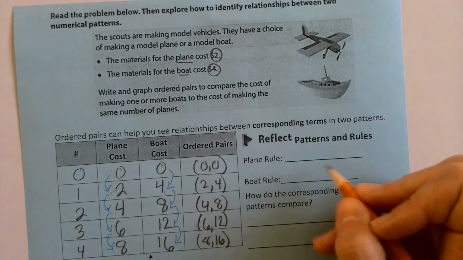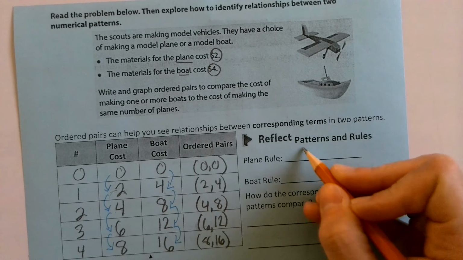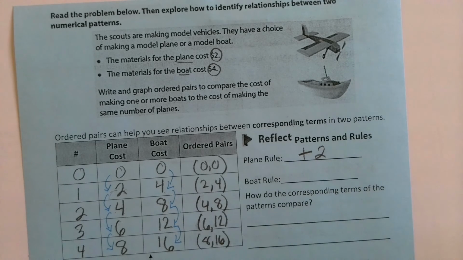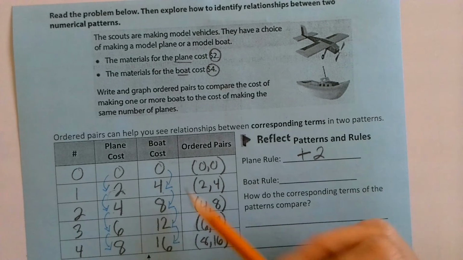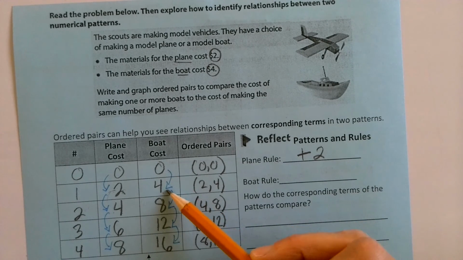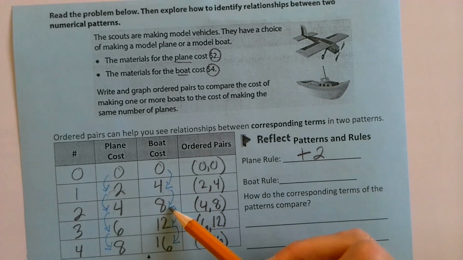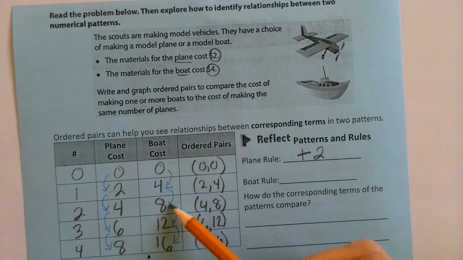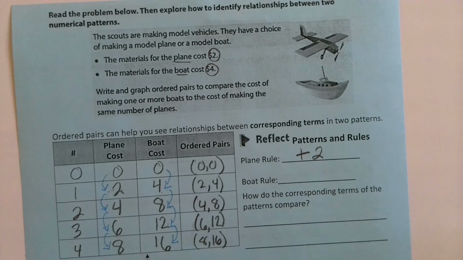So when we write down the rule, we always put what operation's happening and then what number is happening with the operation. So this is a +2 rule. Now what about the boats? So the boats go from 0 to 4 to 8. Now remember, it has to stay the same. This is the same situation where it looks like 4 times 2 equals 8, but 8 times 2 does not equal 12. So we cannot use multiplying by 2 here.